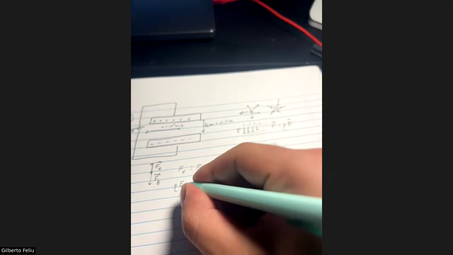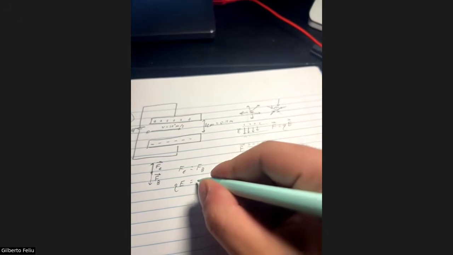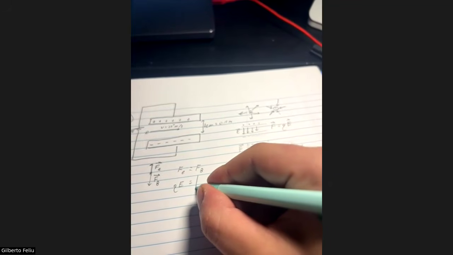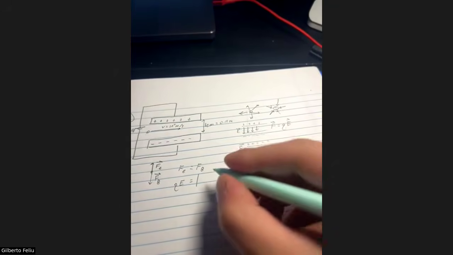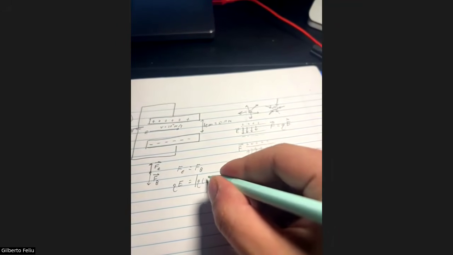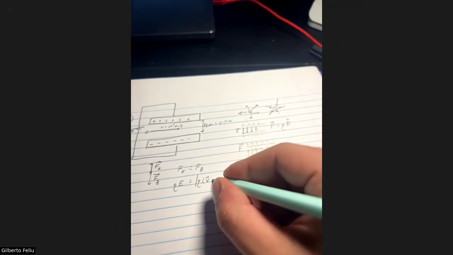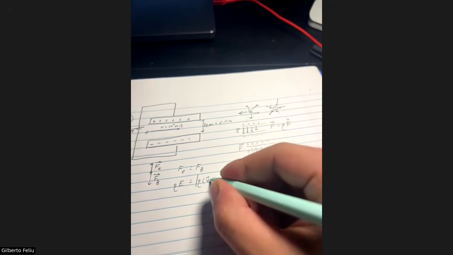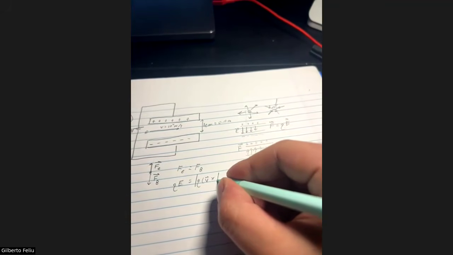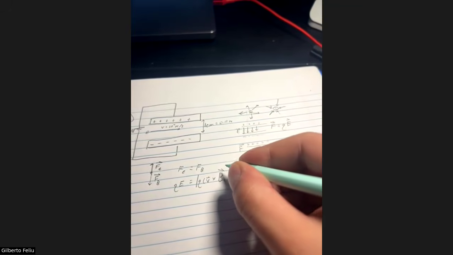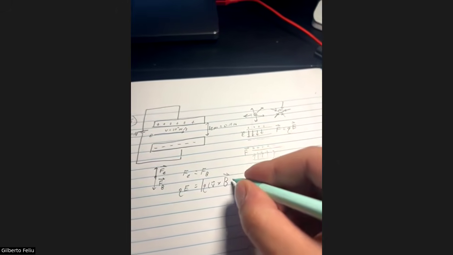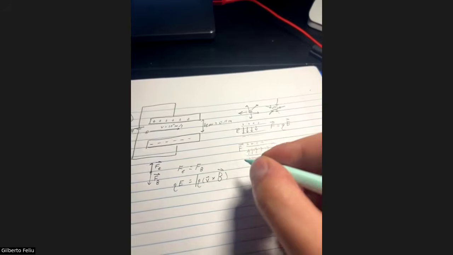And in this case, we can now start doing some magic. So we have QE equals the magnitude of the magnetic force, which is the magnitude of Q times the cross product between the velocity and the magnetic field vector.